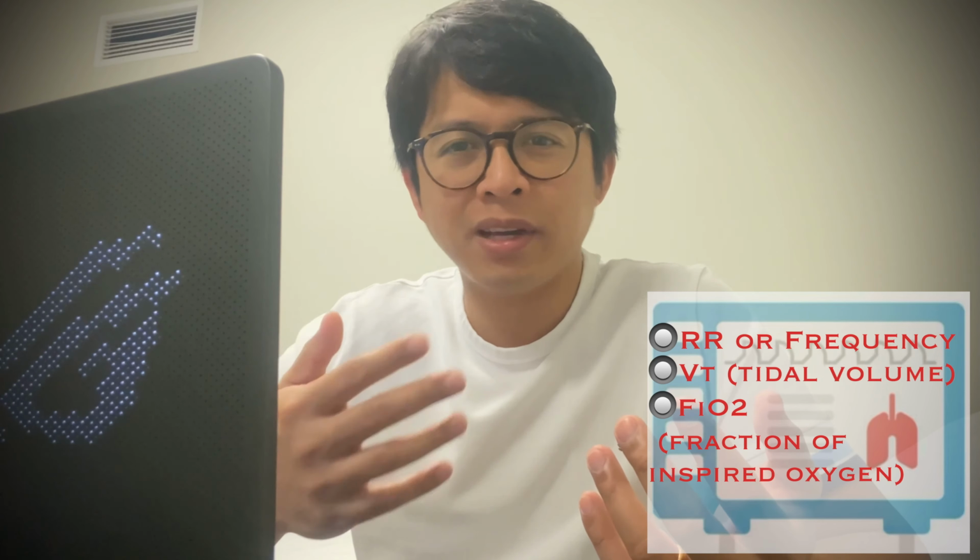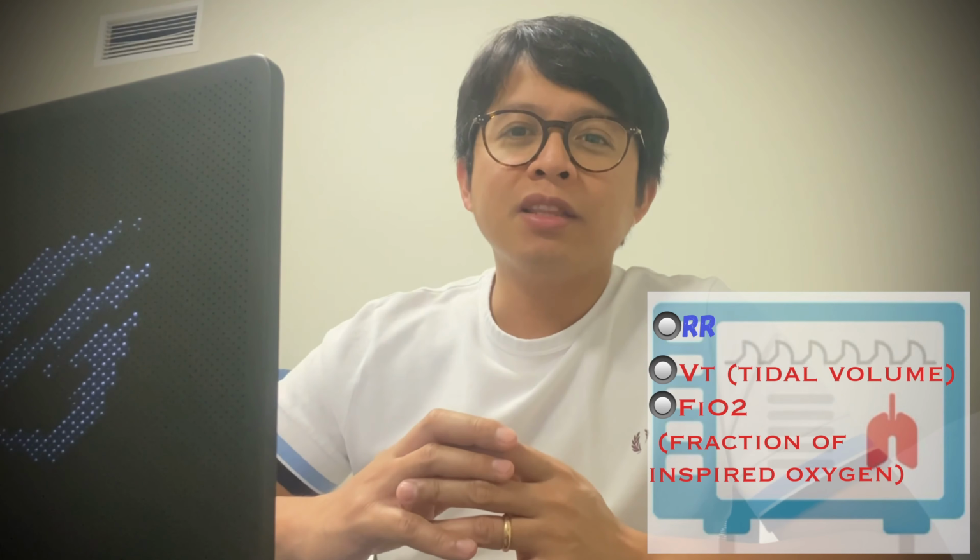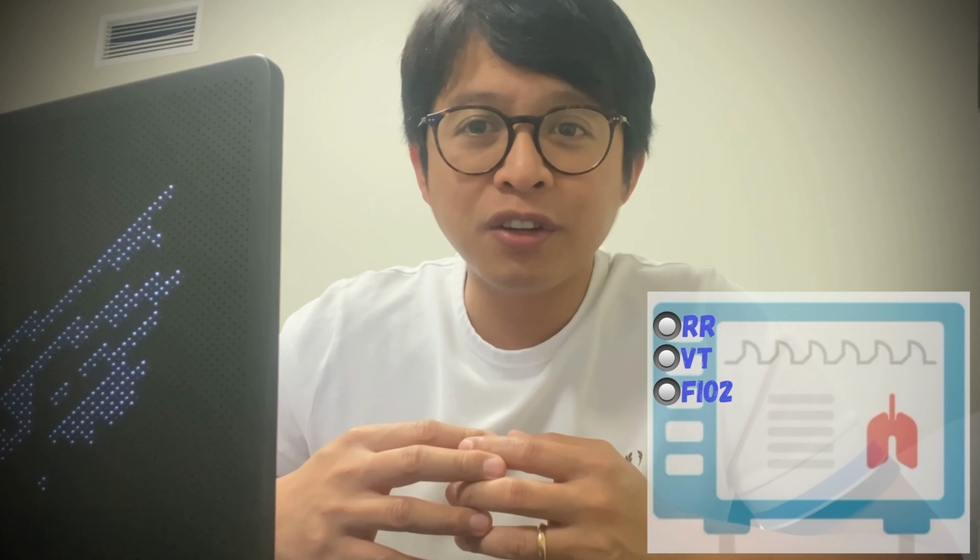So, when we talk about respiratory rate, it is the number of breaths in a minute. Tidal volume is the amount of air that moves in and out of the lungs with each respiratory cycle or breath. So that is one breath only. When we talk about FiO2, it is the concentration of oxygen in the gas mixture.